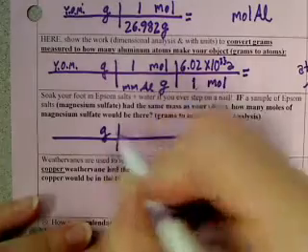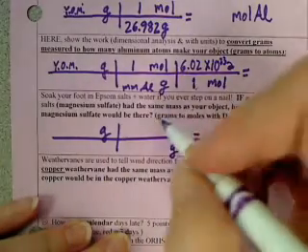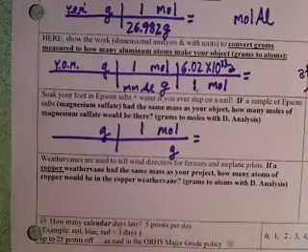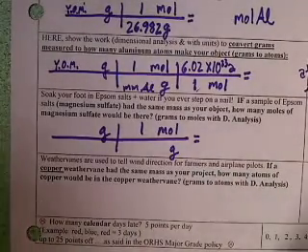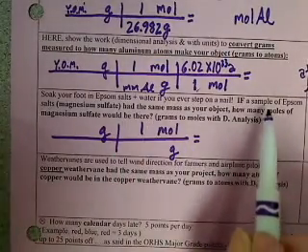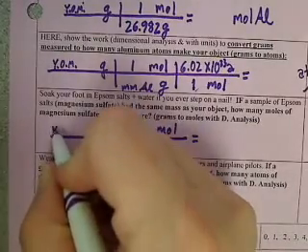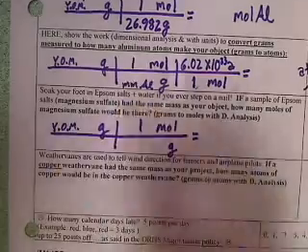Okay, grams, grams, and then we're going to get to moles on top. We know that moles gets a 1. Now, what are we starting out with? It says if the sample had the same mass as your object. So that's what we need to start out with. Your object's mass.